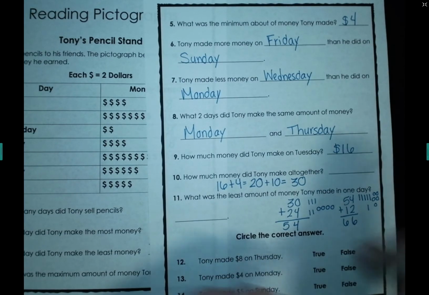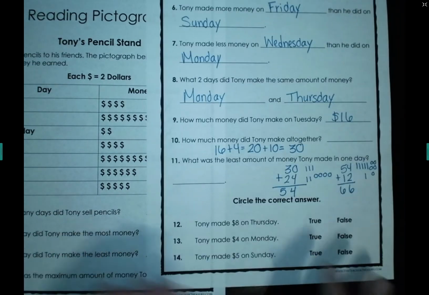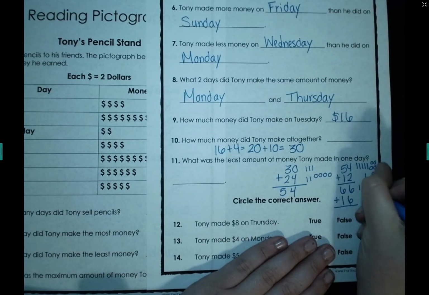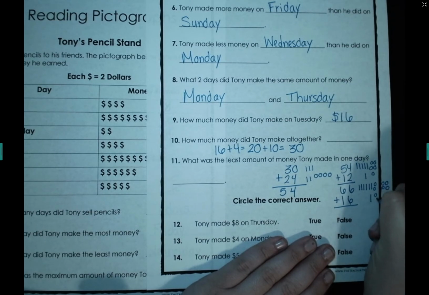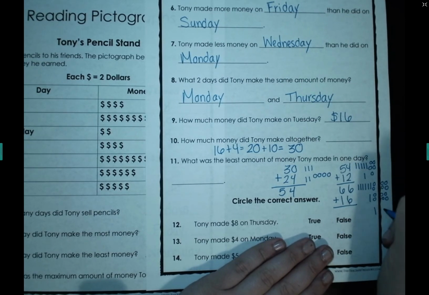Now we got to keep going. Our last number we have to add is 16. So 66 plus 16. 10, 20, 30, 40, 50, 60, 61, 62, 63, 64, 65, 66. Plus 16, 1, 2, 3, 4, 5, 6. We have a group of 10. 6 plus 6 is 12.